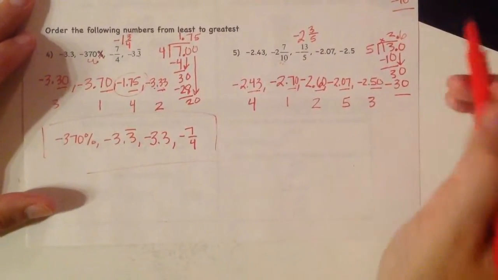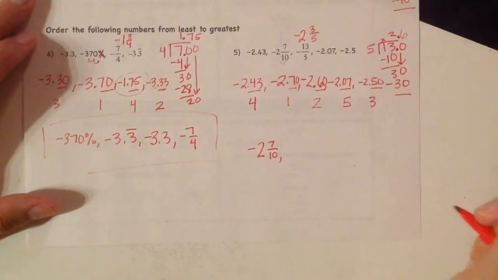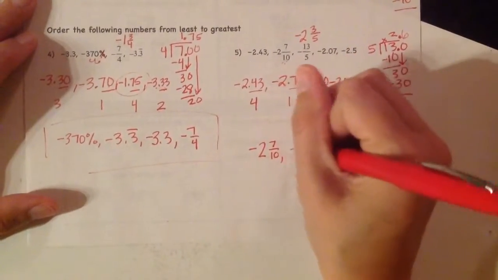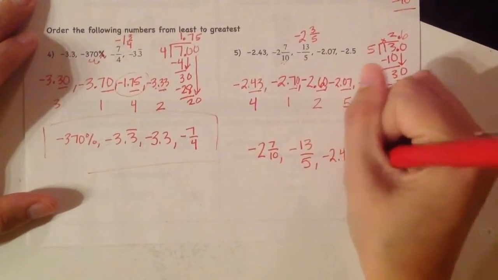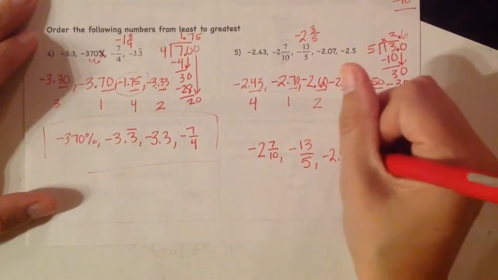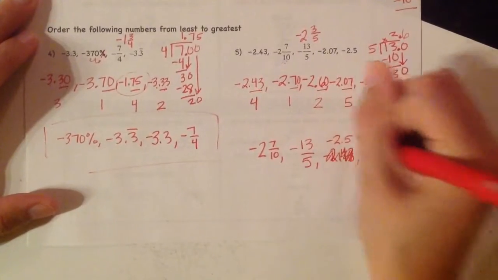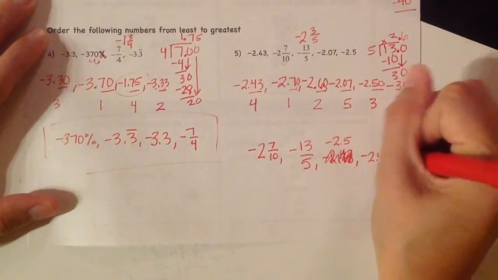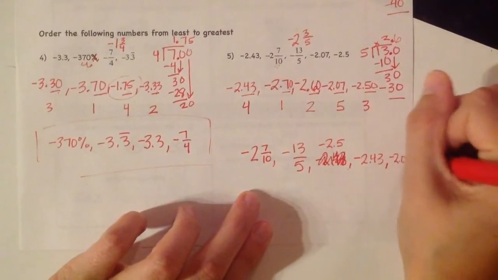So when I'm putting these in order, put them in the original form. We've got negative 2 and 7 tenths. Then we've got negative 13 fifths. Then negative 2.5. Then negative 2.43. And then the last one is negative 2.07.